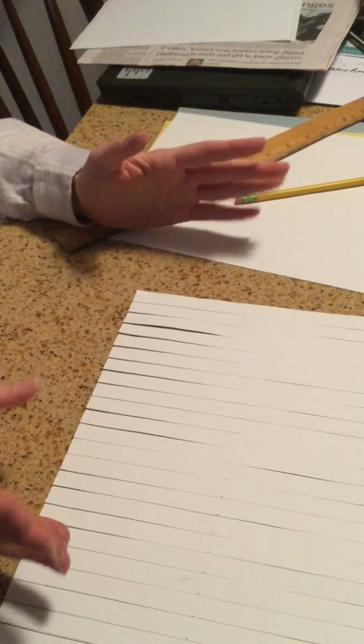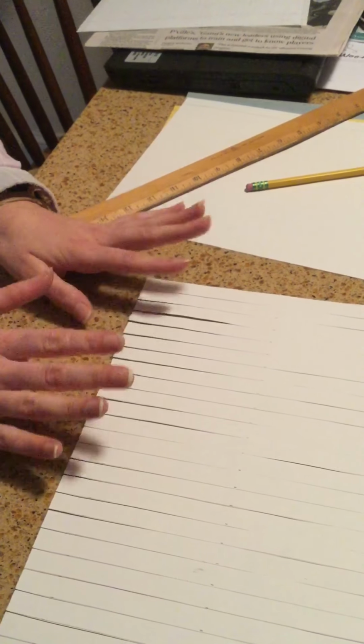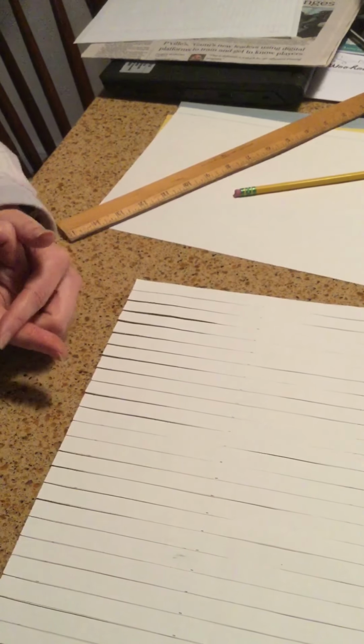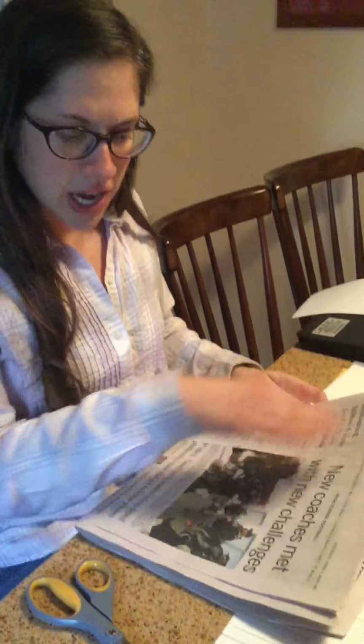Now, what do you do if you don't have construction paper? Okay, you can use any sort of paper that you have in your house. If you have computer paper or printer paper, you can use that. You can even color it. Okay, you can color it with colored pencils, markers, crayons, whatever you want to use. If you don't have printer paper, you could always use a newspaper. Okay, you could cut it to a smaller size, and then you can cut your strips.